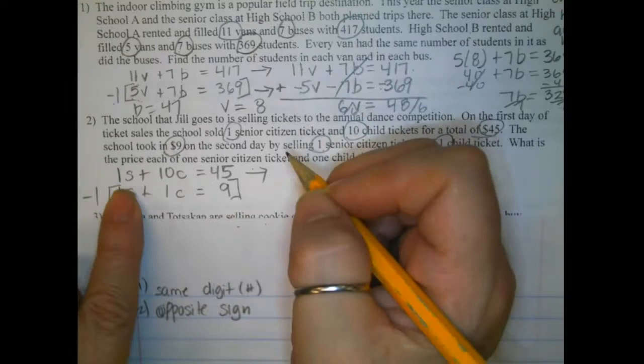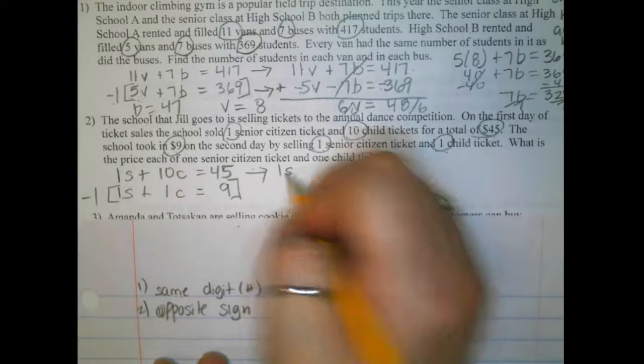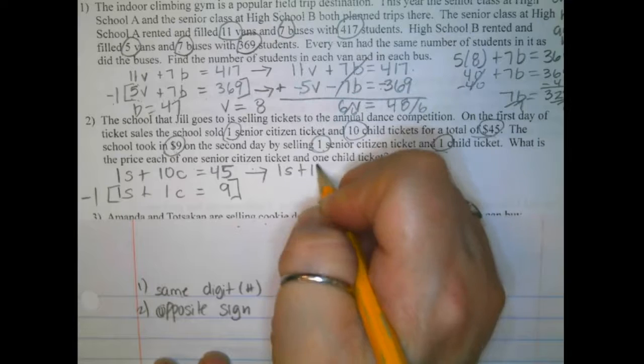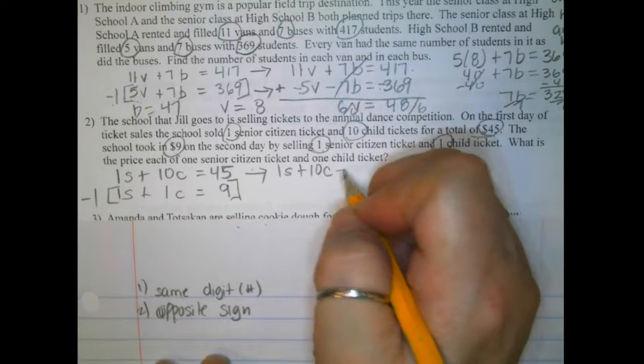Let's just slide over my top one. I have 1S plus 10C equals 45.